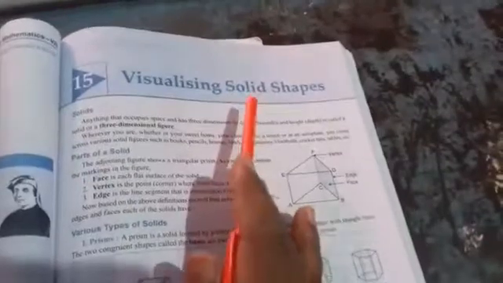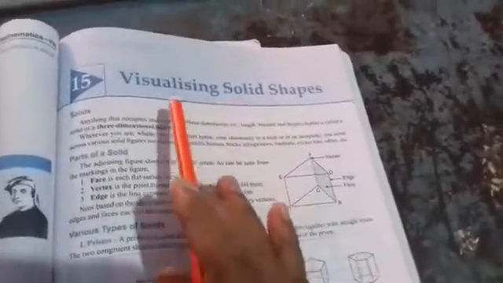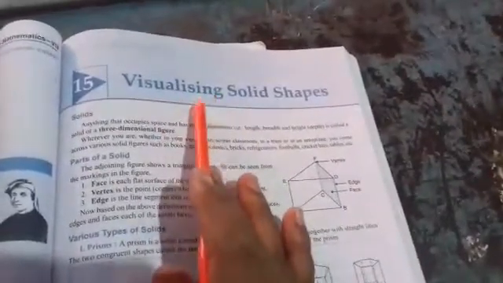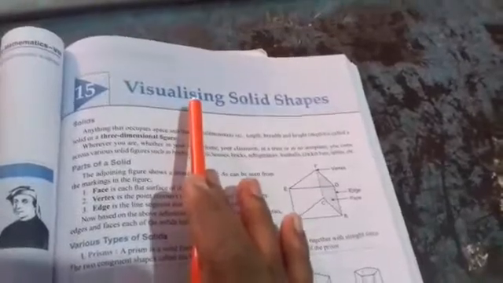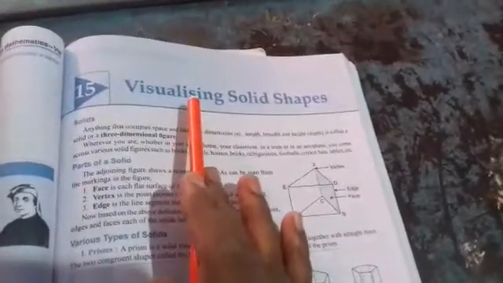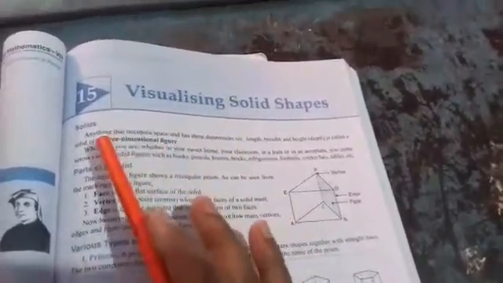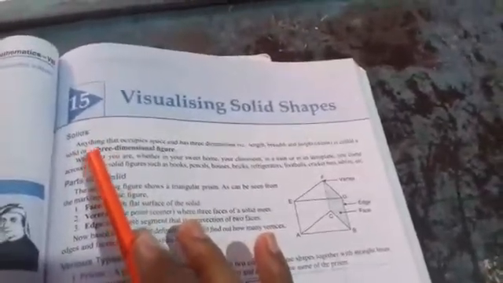Students, today I am going to start a new chapter, Visualizing Solid Shapes. As the chapter name suggests, visualize. Here we are going to know more about visualizing the shapes. First we are going to talk about solids. What are solids?